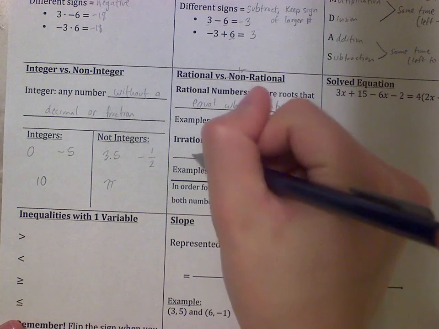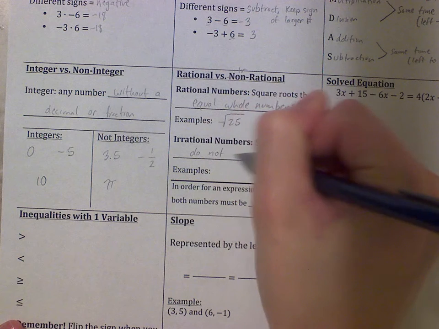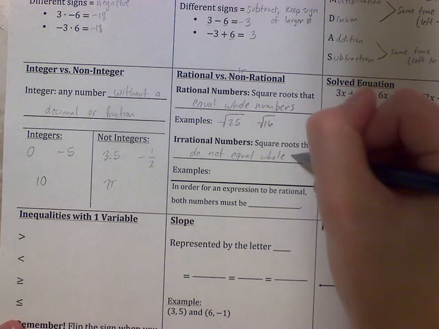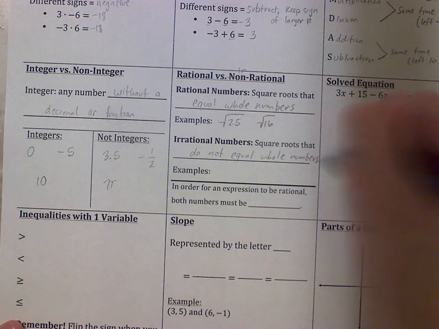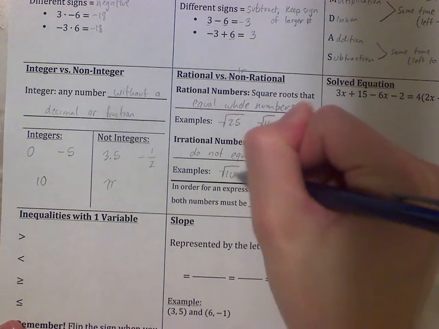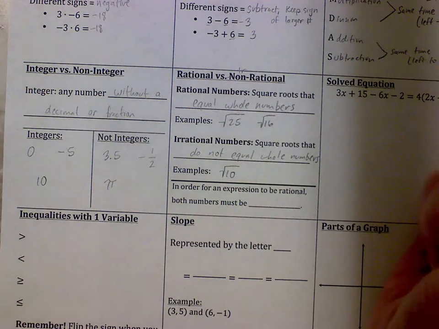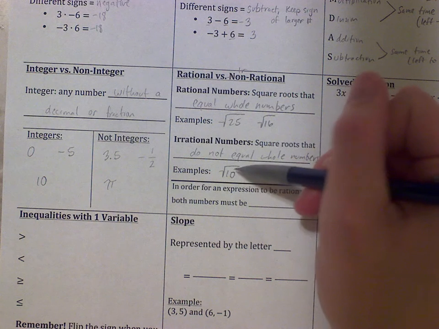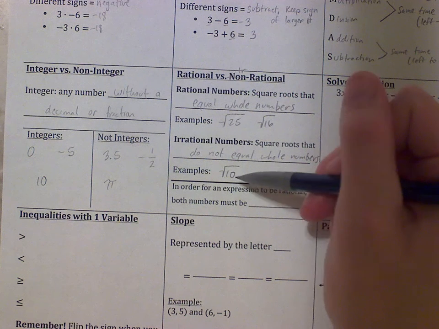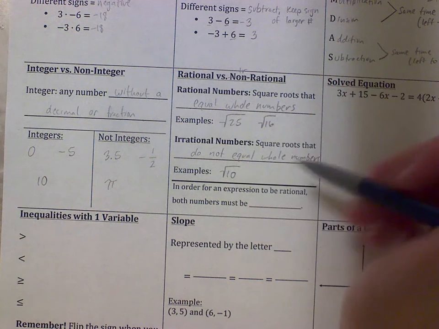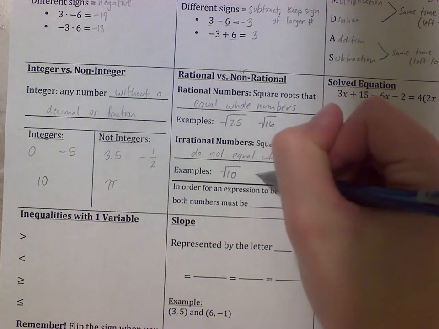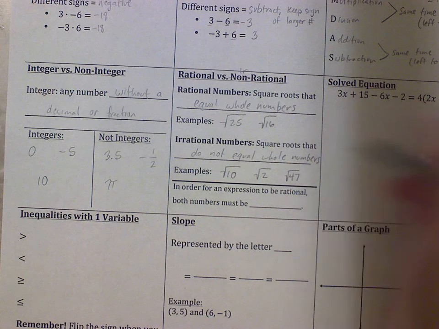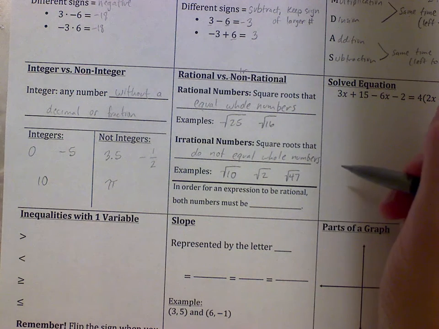Now, irrational numbers are square roots that do not equal whole numbers. And you can actually check these by putting them in your calculator. If you enter a square root like the square root of 10, which does not have a whole number square root, you'll see it's a decimal that goes on and doesn't repeat. These are irrational numbers, right? Square root of 10, square root of 2, square root of 47, anything that doesn't equal a whole number.